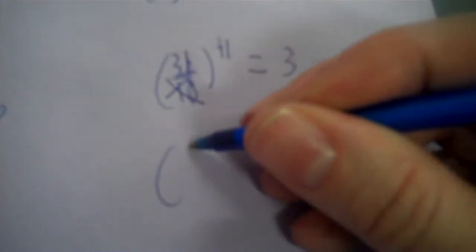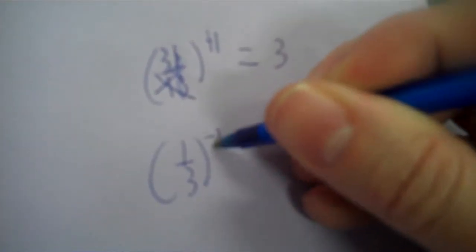Let's show. It's positive as long as you flip, switch places. So 3 to the second, that's going to be 9. I don't need the 1 on the bottom. 1 to the second is just 1 anyway, so it's 9. Just like I anticipated.